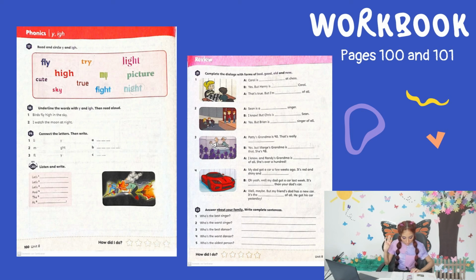Okay, so number 4 says, who's the worst dancer? For example, my dad is the worst dancer. Number 5, who's the oldest person? My grandma is the oldest person. And that's it. Those are my examples. So please try to follow the structures.